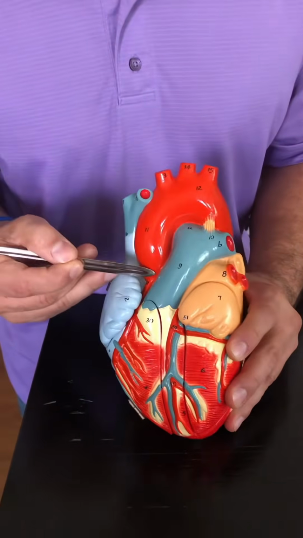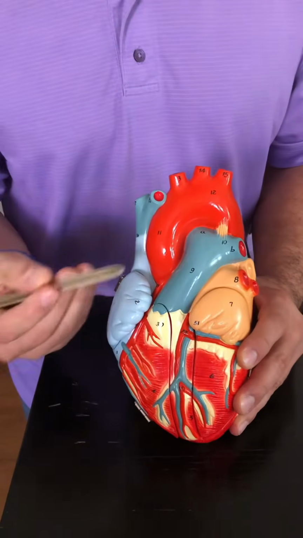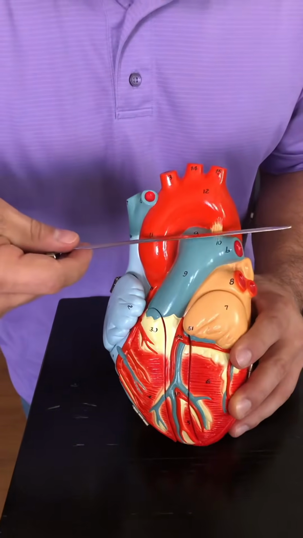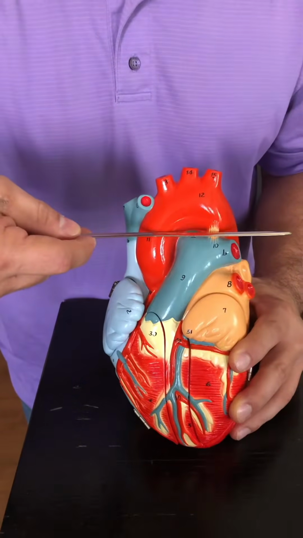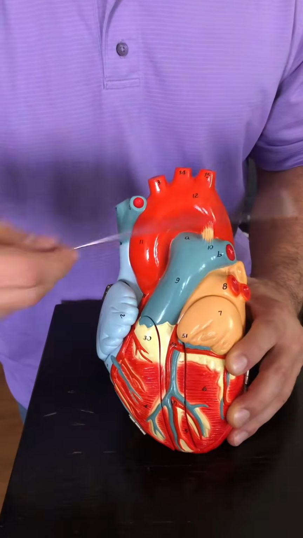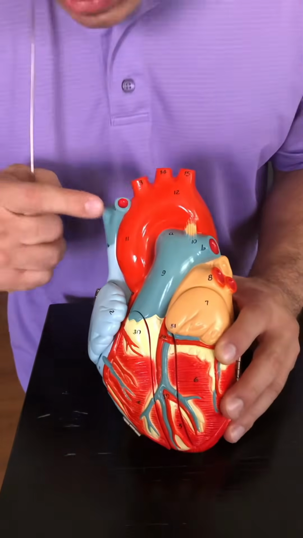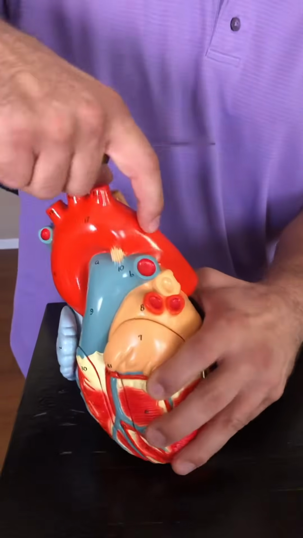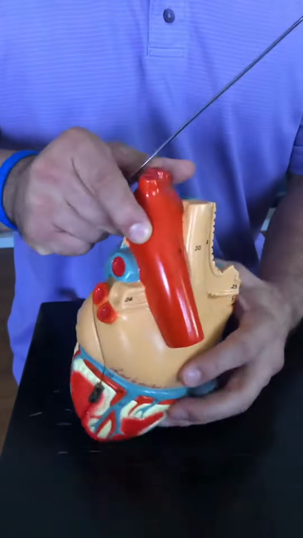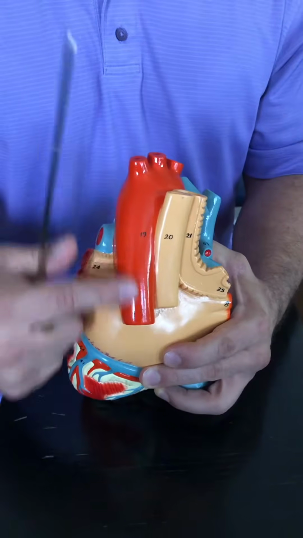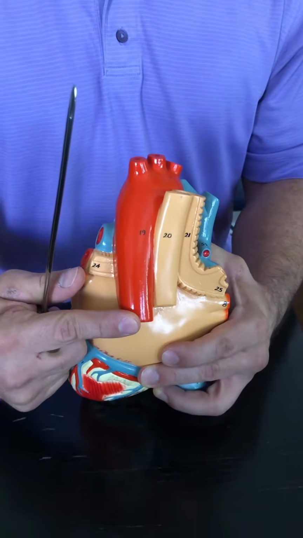So the ascending aorta comes up out of the left ventricle. Once we hit the arch, let's draw a line right across there, maybe right above that 11, if you can see that 11 there. The arch is called the aortic arch. From just above that 11 to about here, and then going down the back of the heart, you have the thoracic aorta.